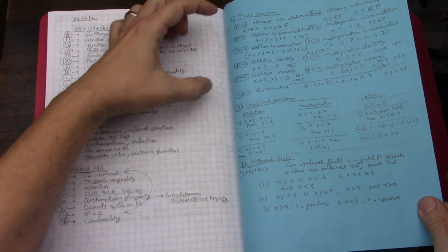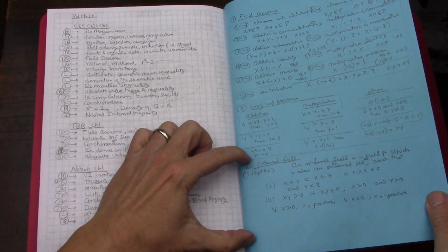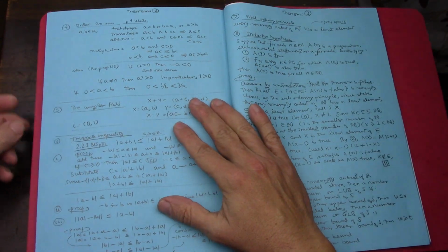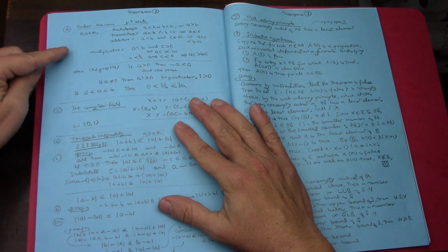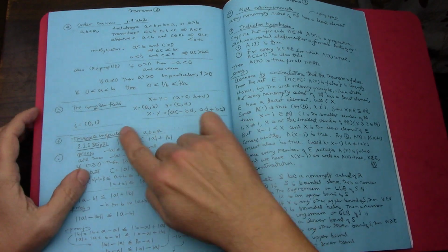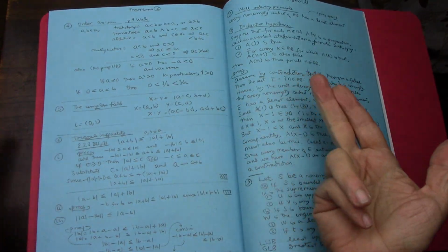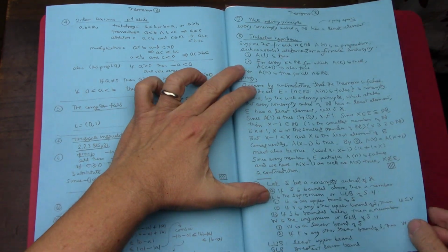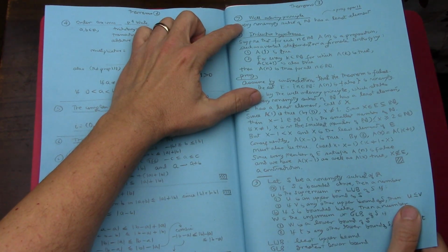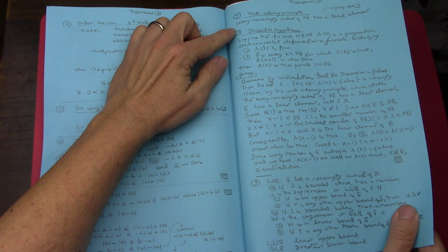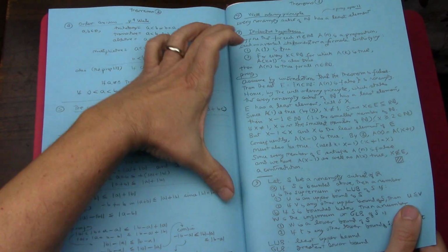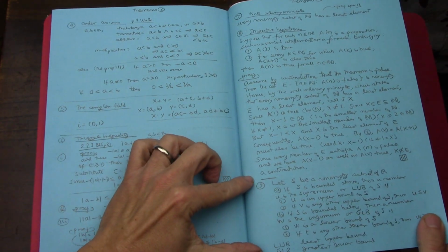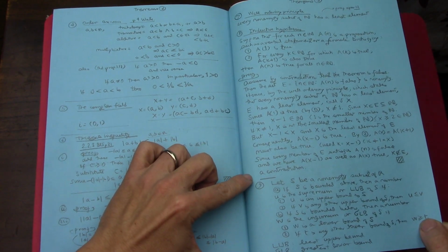Ordered field. So 1 is field axioms, 2 is implied axioms, 3 is ordered field, 4 is some order axioms, 5 is the complex field, just multiplying complex numbers. 6 is the triangle inequality. 7 is the well-ordering principle, for which I have a proof later. 8 is the inductive hypothesis.